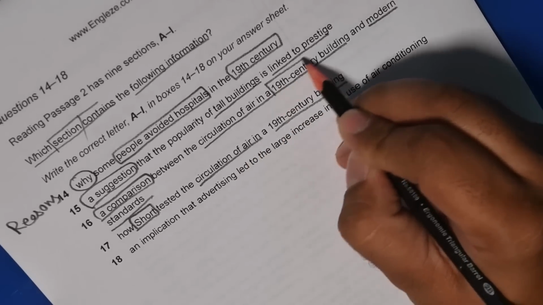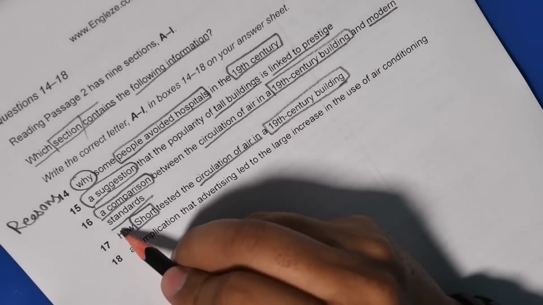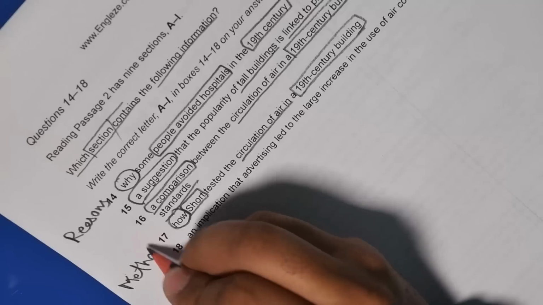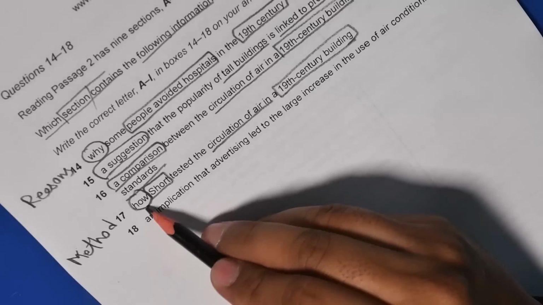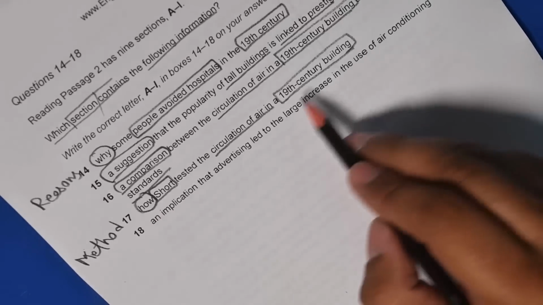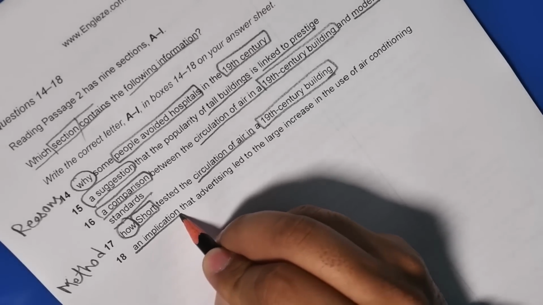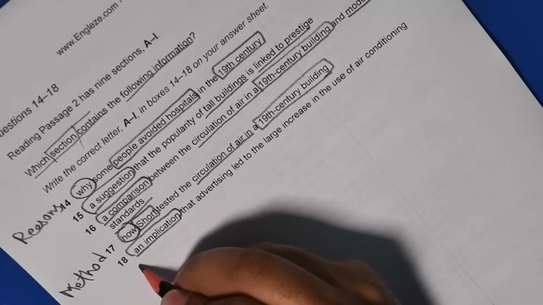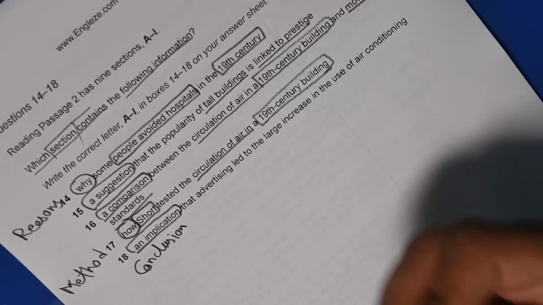See, 19th century building, one thing, and again 19th century building, but how? Now how means method, or it can be manner, right? How Short tested means they will tell us how he tested, and that is going to be that paragraph. Next they say 18, an implication. Actually, it has many meanings, but over here they mean conclusion, right? Findings or result of something.